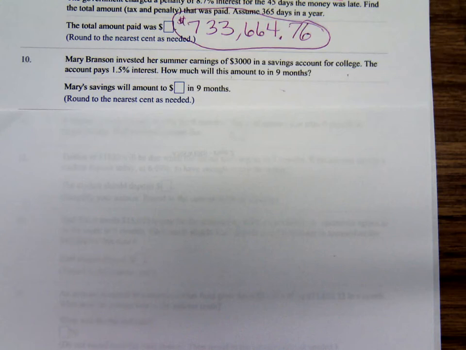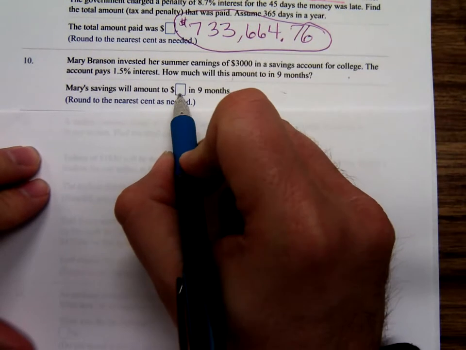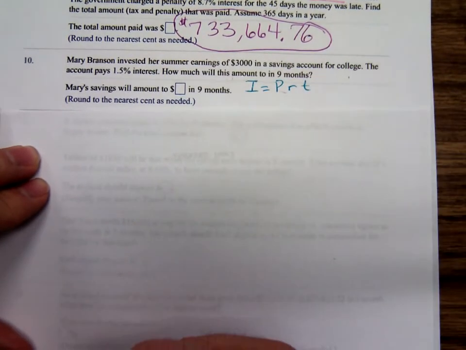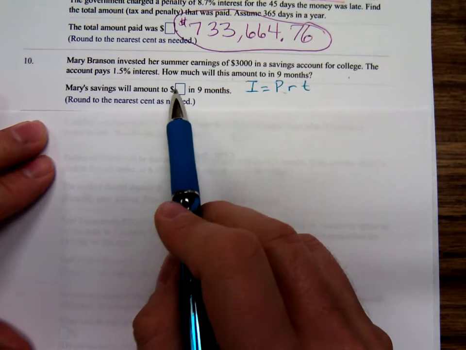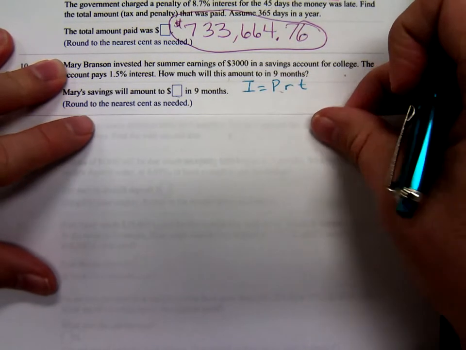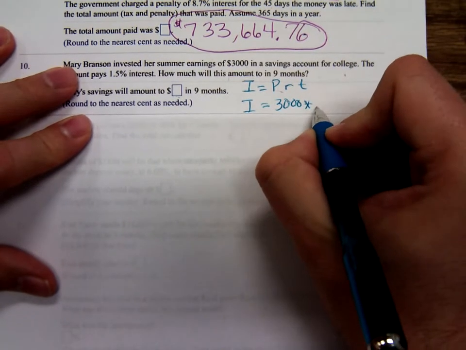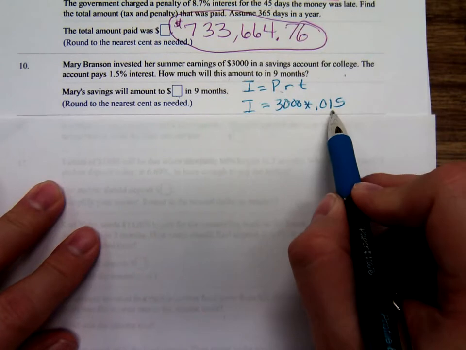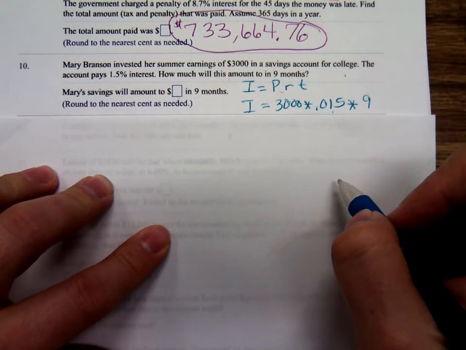Well, we need to know that future value, so here's what I'm going to do. I'm going to first calculate I, the simple interest, principal times rate times time, and then I'll add that to the 3,000, and that's how much she'll have in her account after 9 months. So I equals 3,000 times 1.5%. I'm writing that as a decimal, 0.015 times T. Don't say 9, because that would assume 9 years. Write it as 9 over 12.